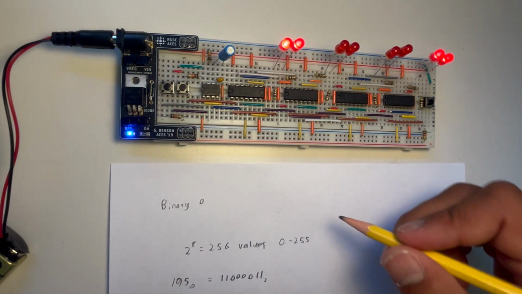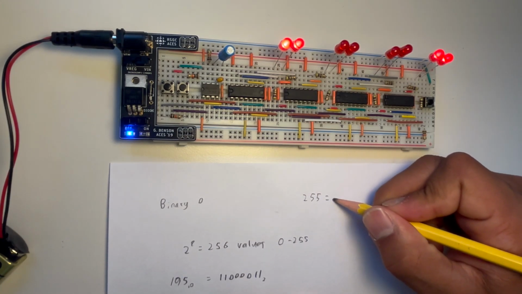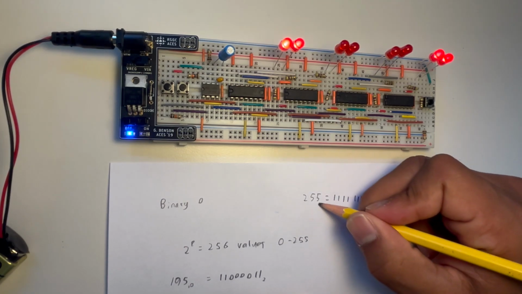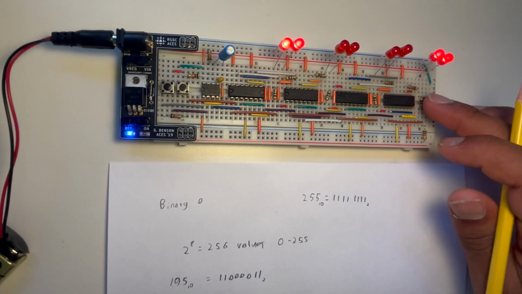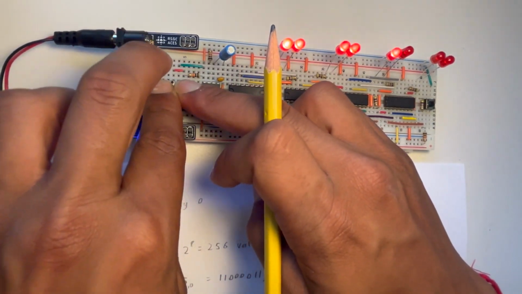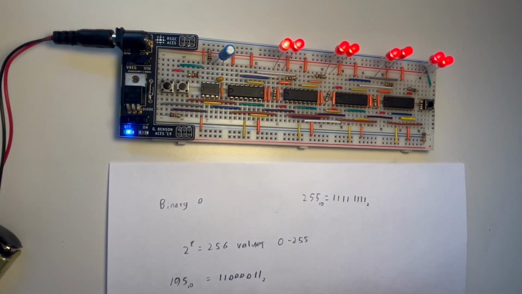The decimal number 255 would be all bits high, so 11111111 in binary. So this button clears the register, and we can program that by going 11111111. So as we can see, all bits are high, and this is the number 255 in decimal.